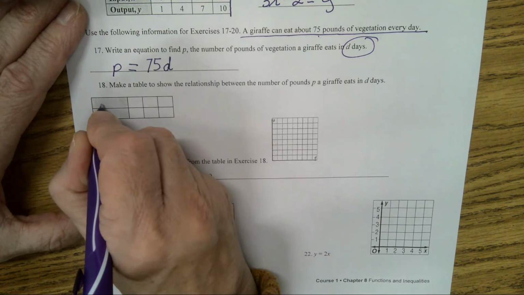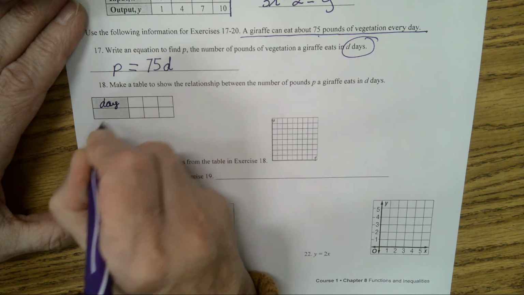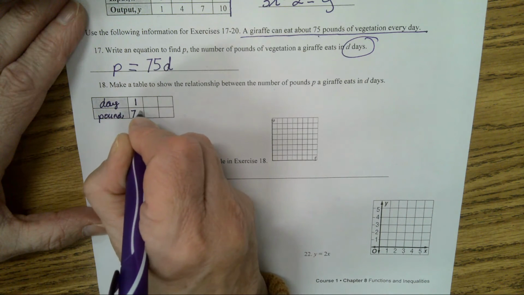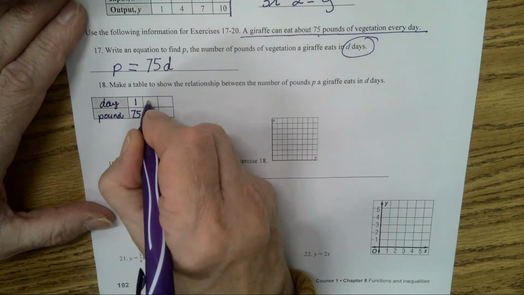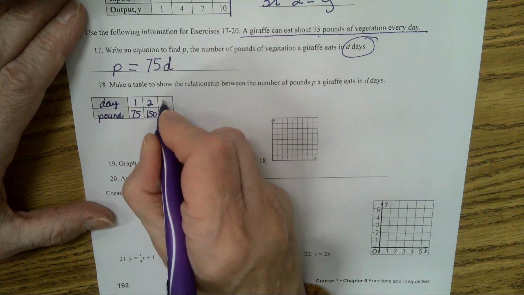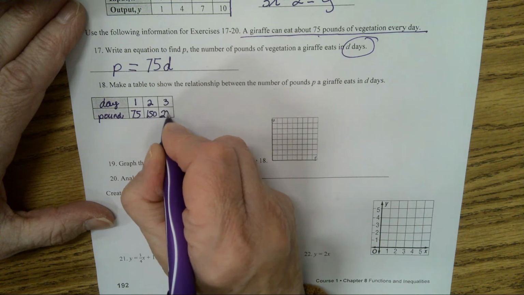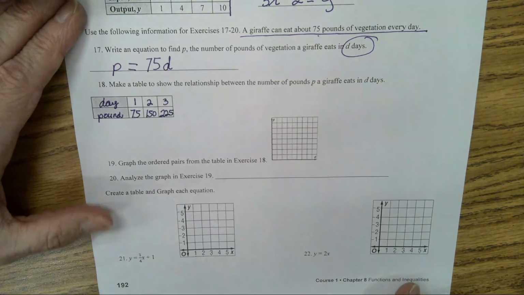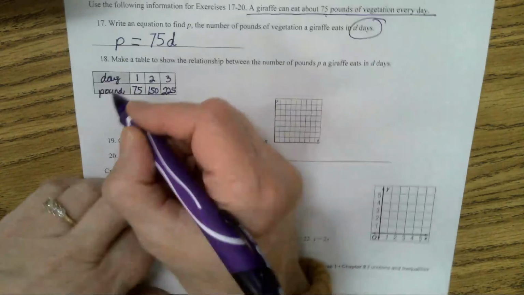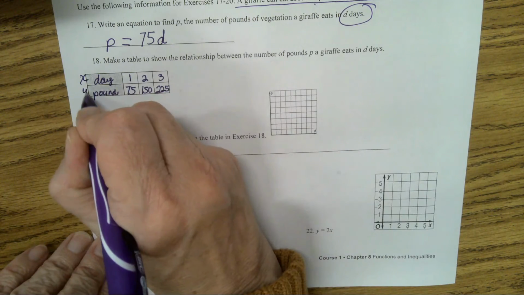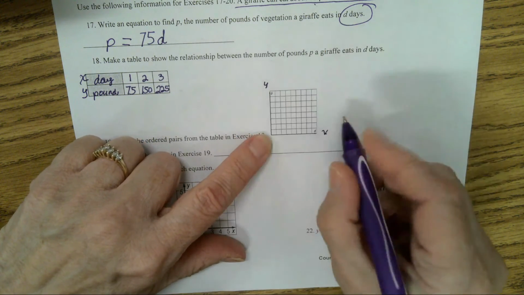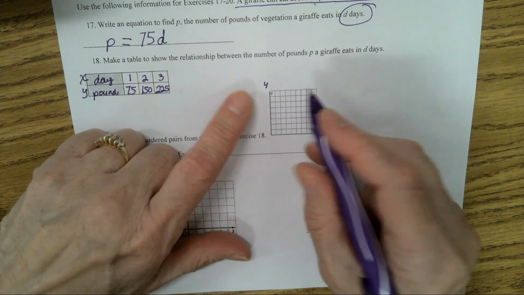Now make a table to show the relationship between pounds and days. So days and pounds. 1 day, 75 pounds. 2 days, 150. 3 days, 225. Now, graph it on this graph. Okay, this is your x, and that is your y-axis. They called it D and P, days and pounds.